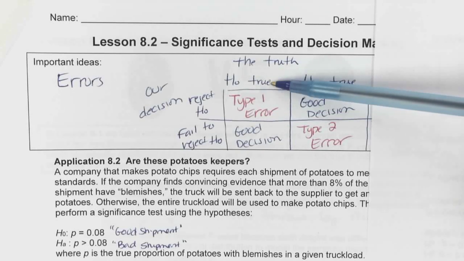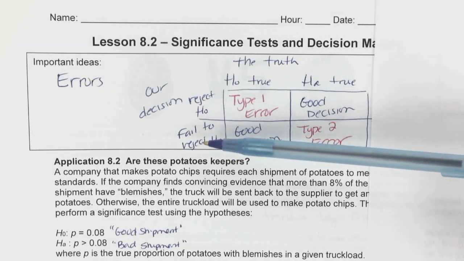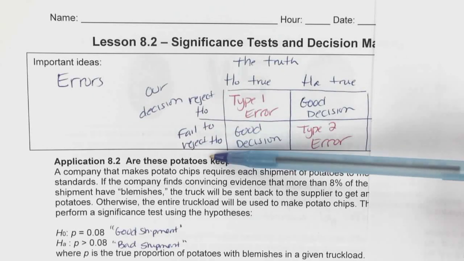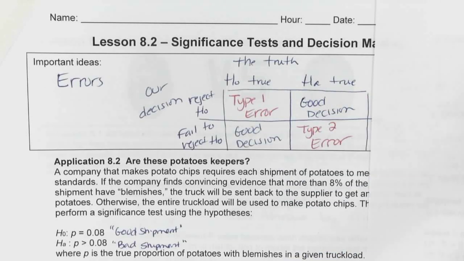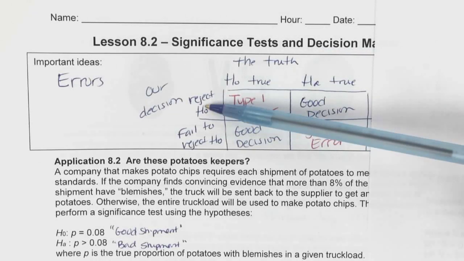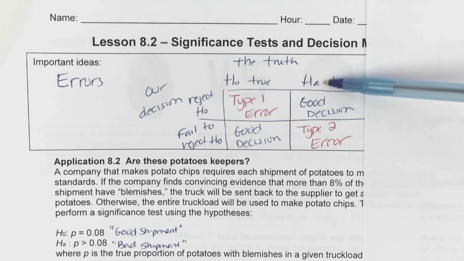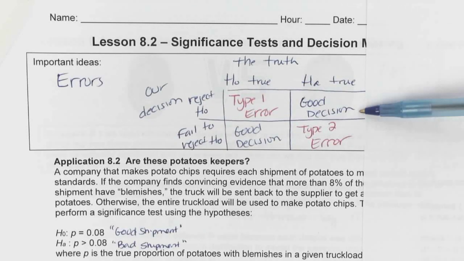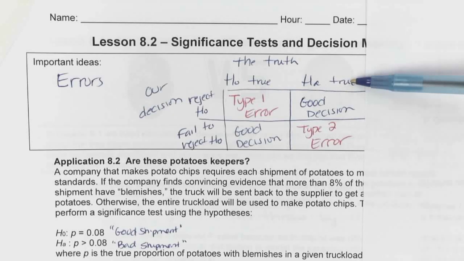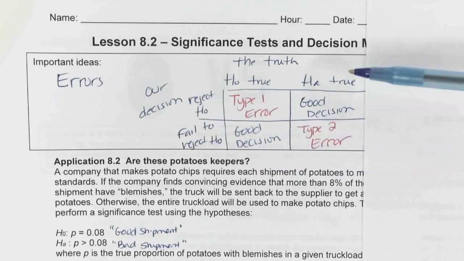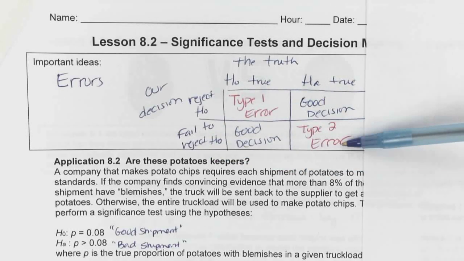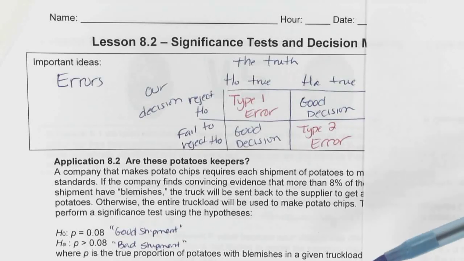Now, if the null was true, and our conclusion was to fail to reject the null, well, that's good. We made the right decision, so good job us. What if the alternative was true? If the alternative was true and we rejected the null, that means we found convincing evidence for the alternative. Beautiful, we made the right call. But what if the alternative was true and we did not reject the null? We did not find convincing evidence for the alternative. Oops, we made an error.